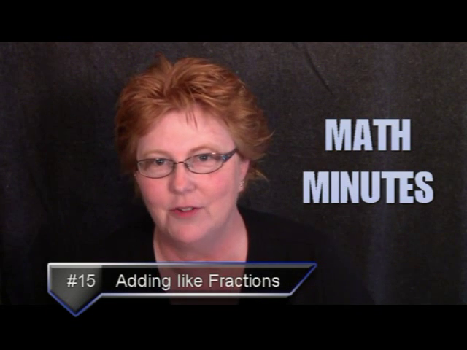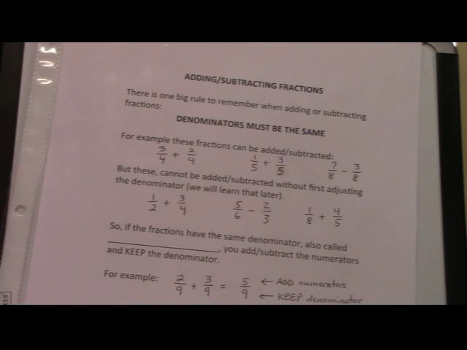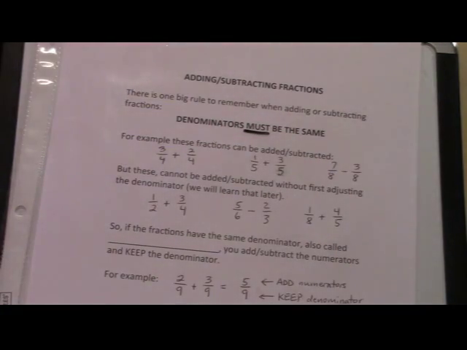Get your notebooks out, turn to page 16, and we're going to look at how to add fractions. Adding and subtracting fractions, there is one big rule when adding or subtracting fractions, and that is denominators must be the same. Let's look at these examples.